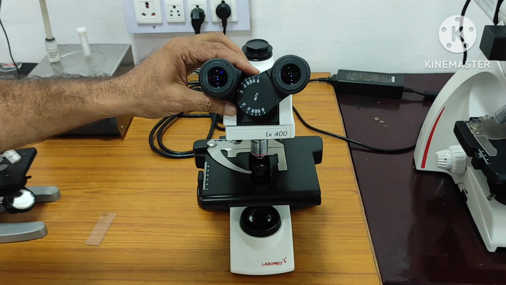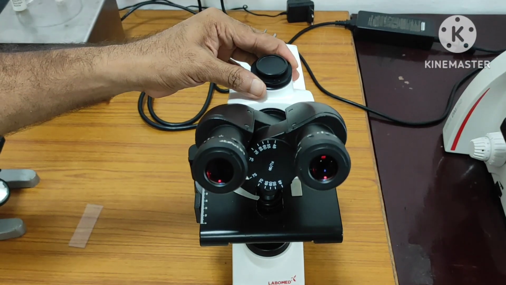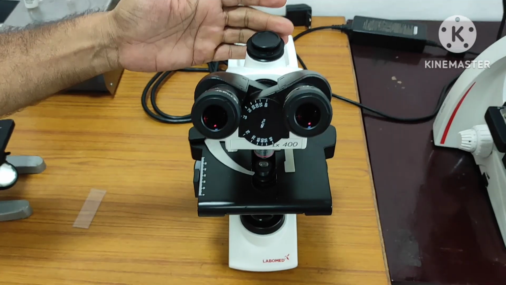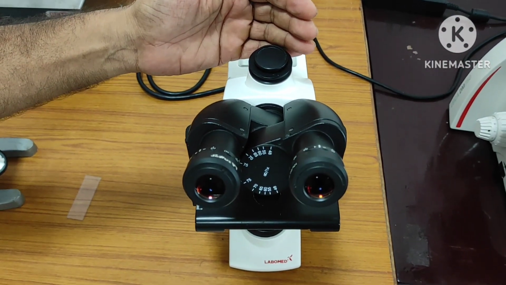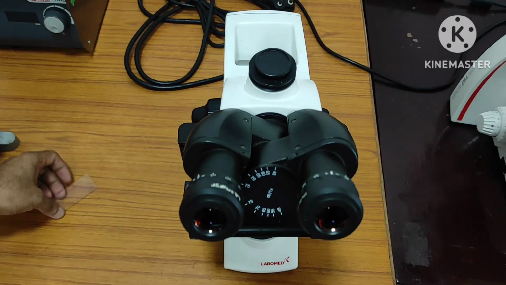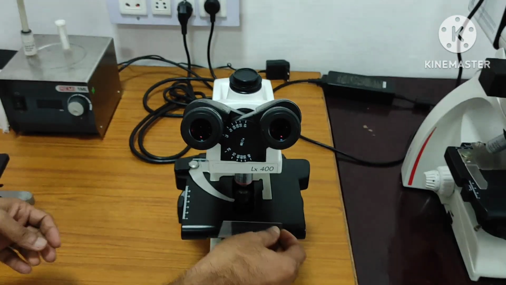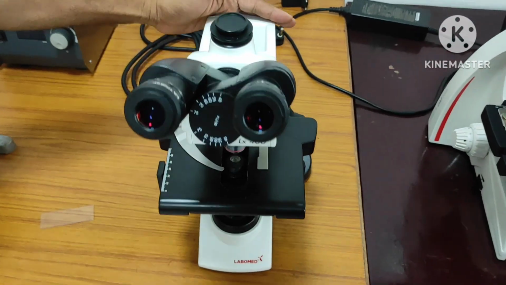It can be a trinocular, another space is provided here, right? This we can open it, and this space is for the fixing of camera. So camera can be fixed here, right? And we can take photographs, whatever the things are present in our specimen. That kind of facility is available here. This is the arm only, right?